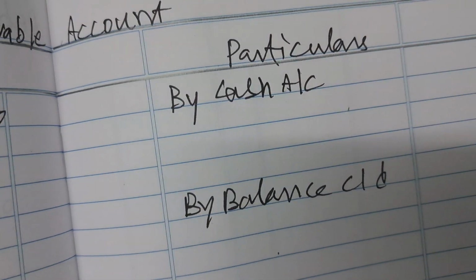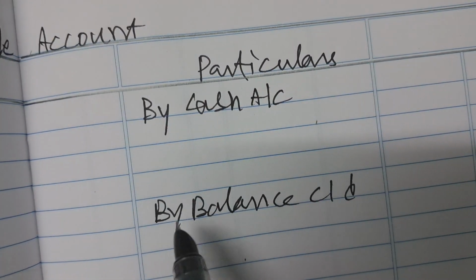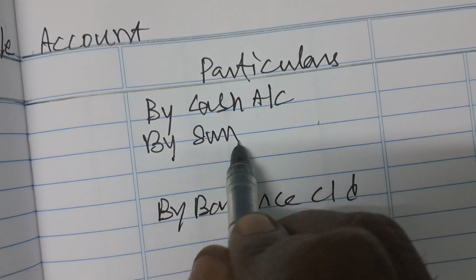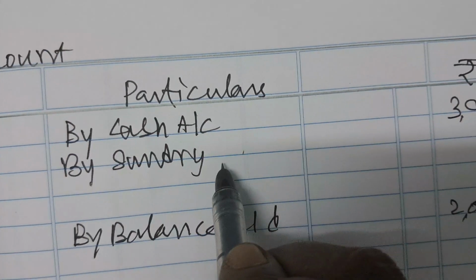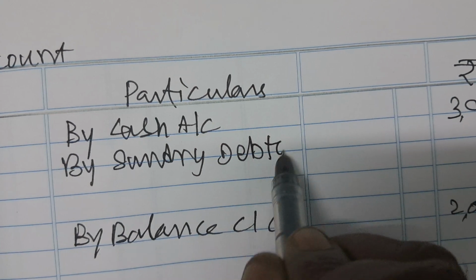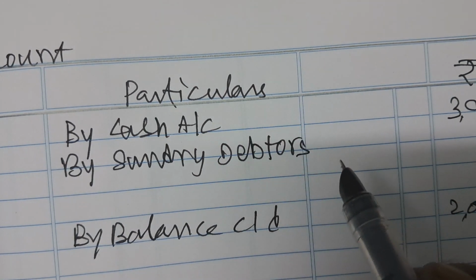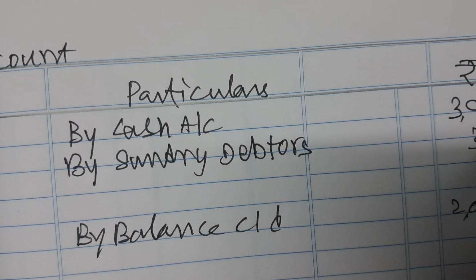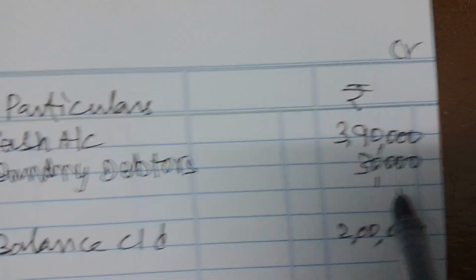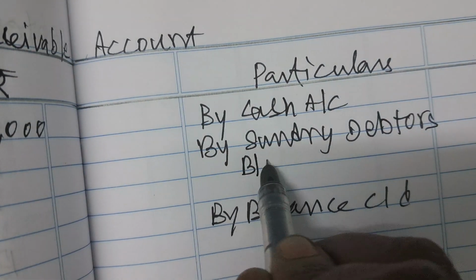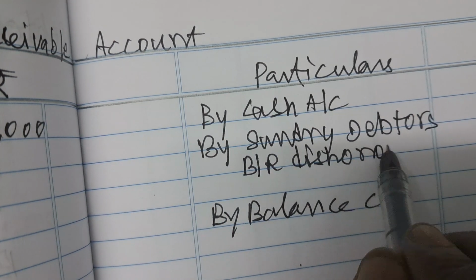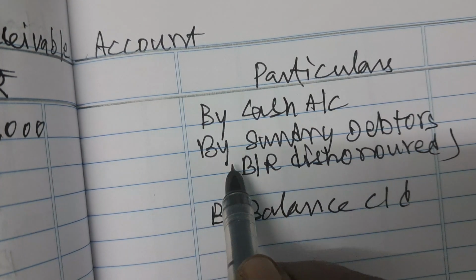It should be posted on the credit side of the bills receivable account: By sundry debtors, 30,000 rupees, bills receivable dishonored.